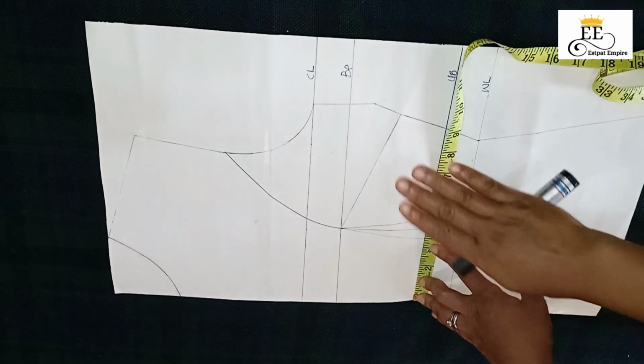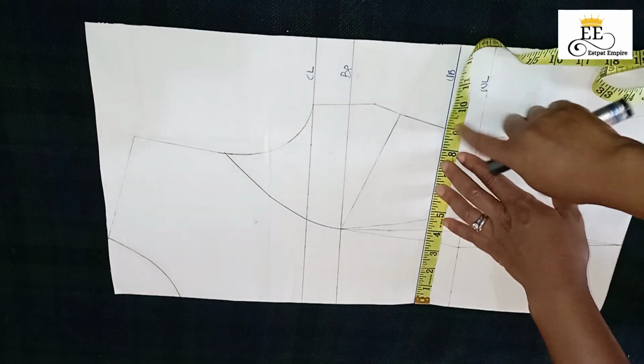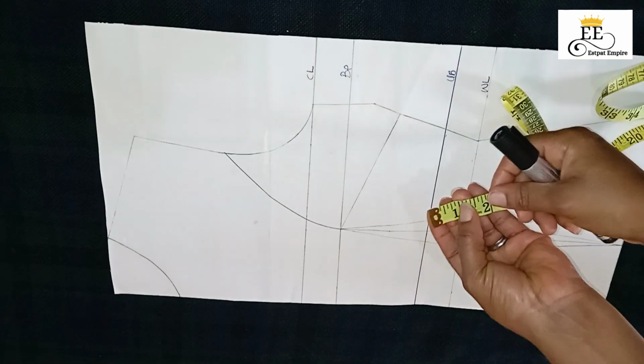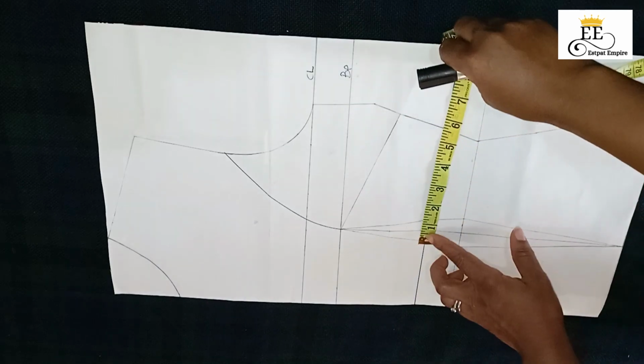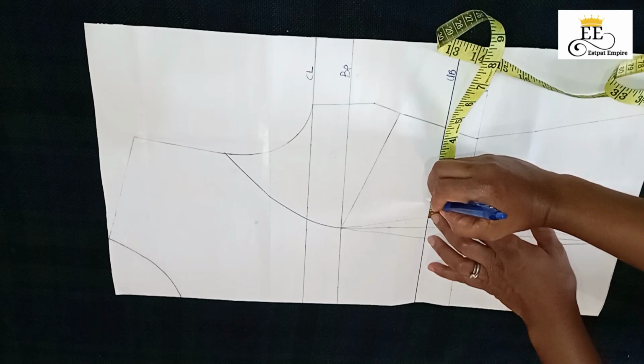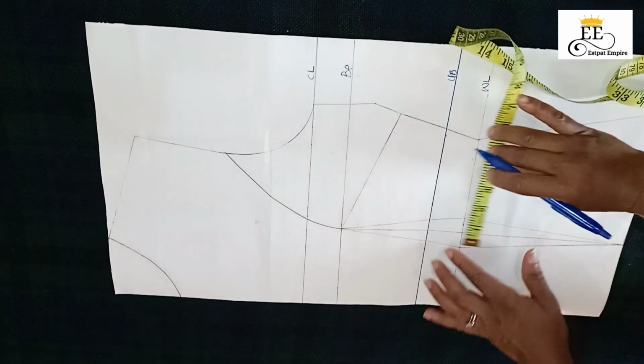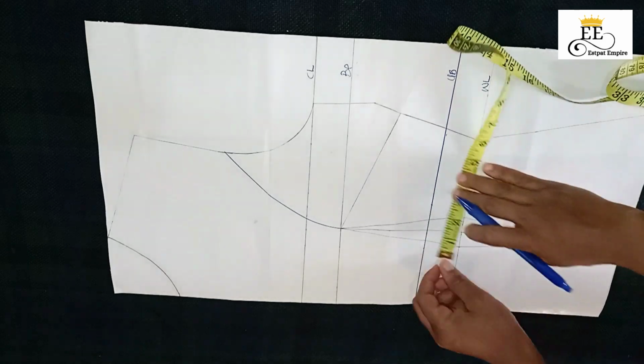divide my underbust circumference by 4, which is 32 divided by 4, so it gives me 8 inches. Now I have 9 inches there. I'm left with 1 inch, right? So I'll divide that 1 inch into 4 parts. I'll mark the smaller parts, that's 1/4 on the center front, which is 0.25, and I'll mark 0.75, which is 3/4 on the side front, like so.